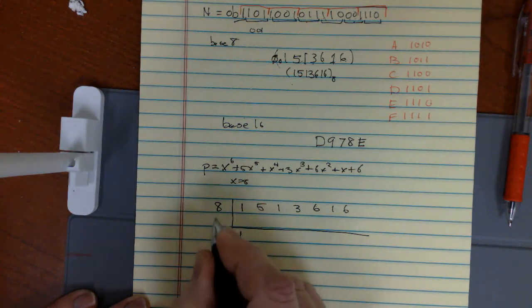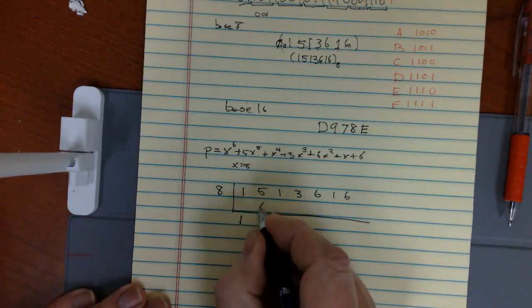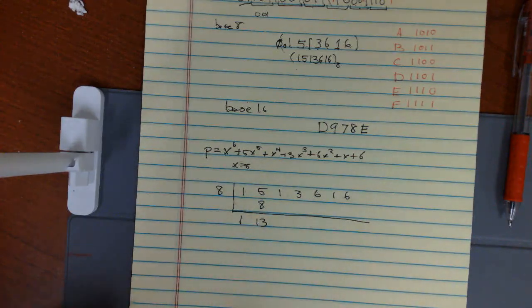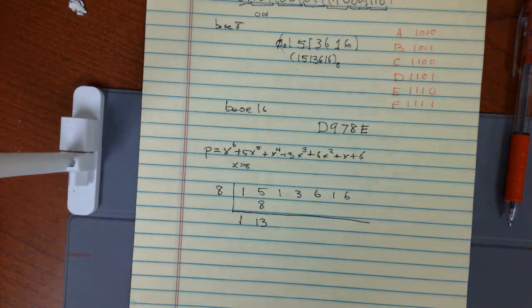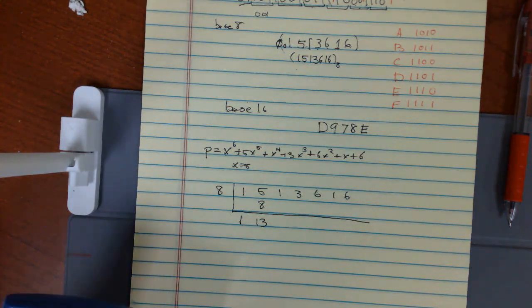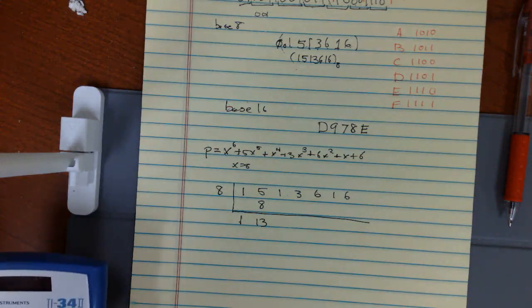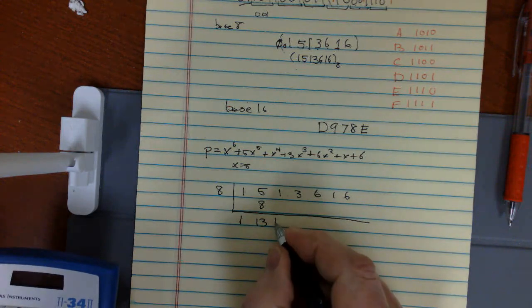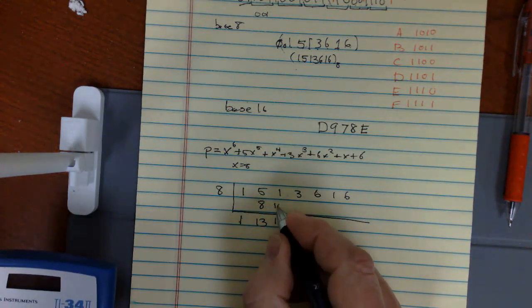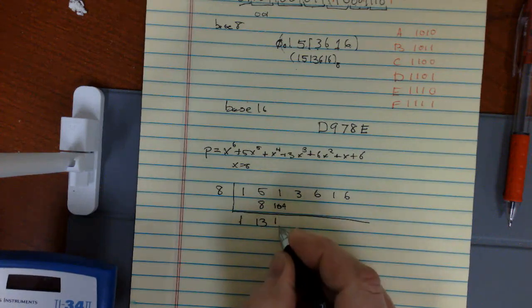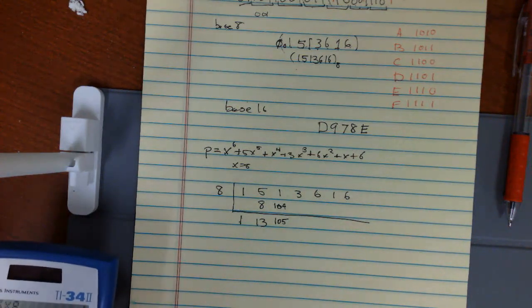Bring down the 1. 1 times 8 is 8. 8 plus 5 is 13. I then say, oh my God, 13 times 8. And at this point, I'm helpless. I bring out a calculator. 13 times 8 is equal to 104. 104 plus 1 is 105.